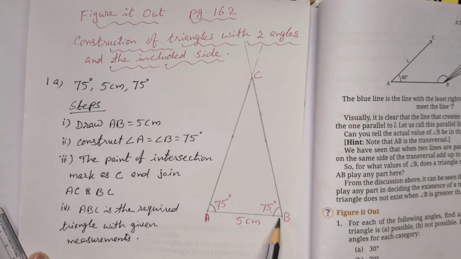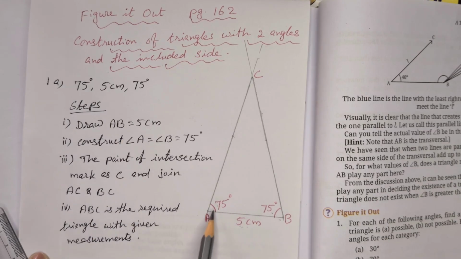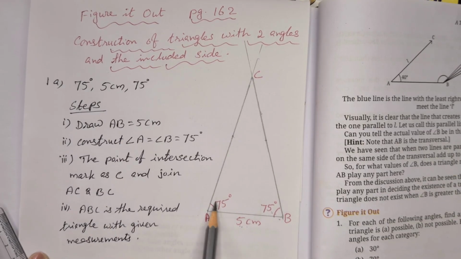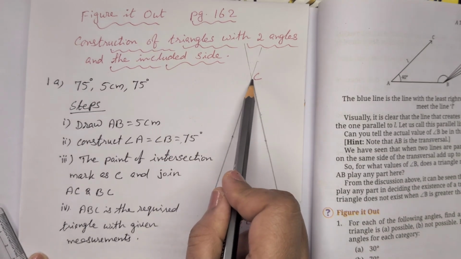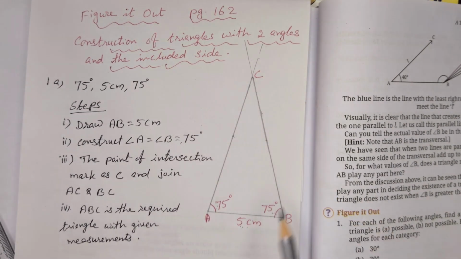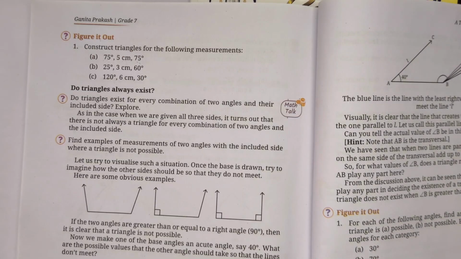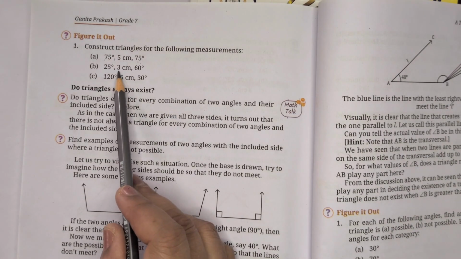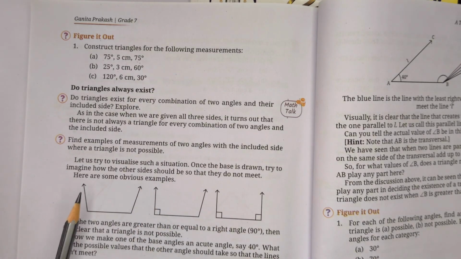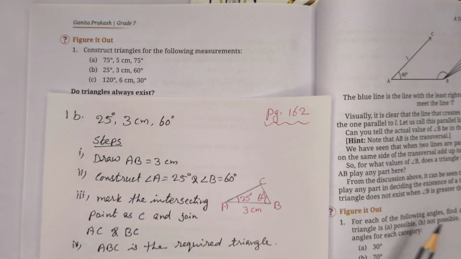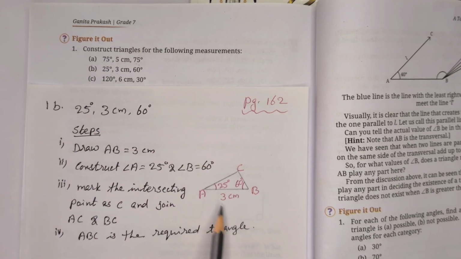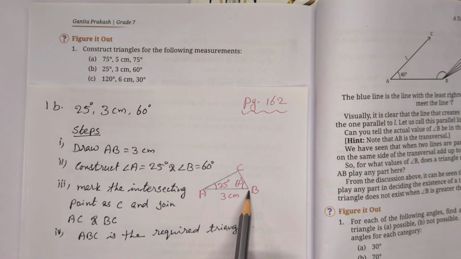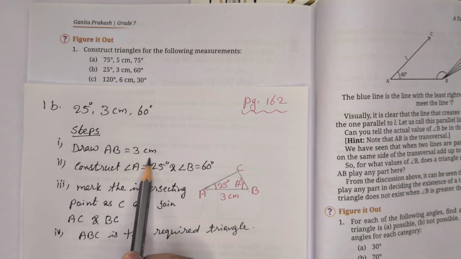Steps are here. First draw AB 5 centimeter. Construct angle A equal to angle B, both with 75 degree. Then the point of intersection, that C, join AC, BC, and ABC is the required triangle. Second one, 25 degree, 3 centimeter and 60 degree. So that one 3 centimeter. First we have to draw the line segment AB as 3 centimeter.